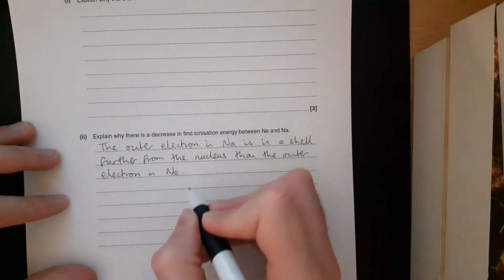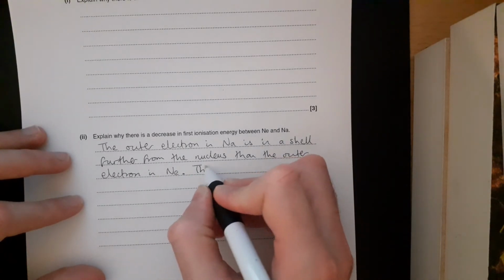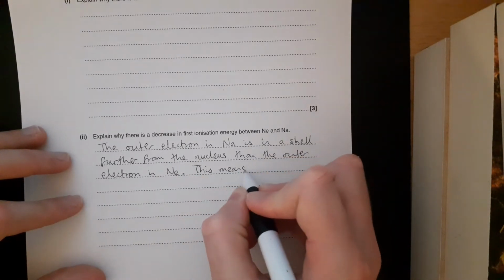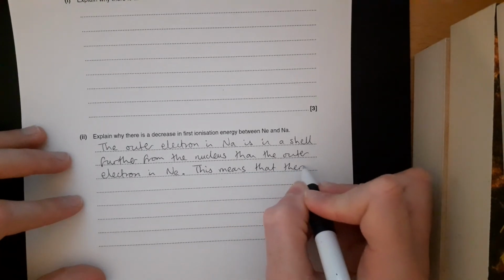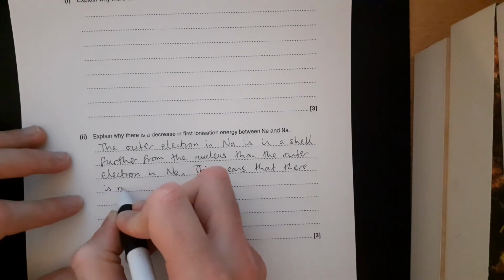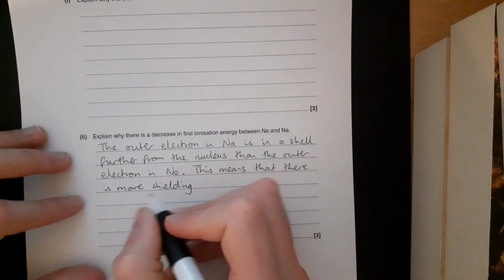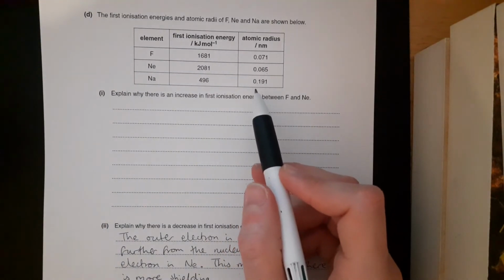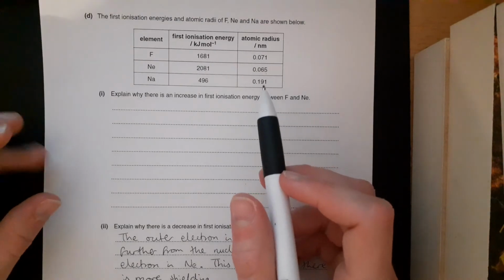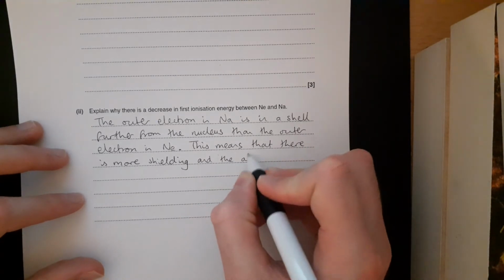So this means that there is more shielding. And the atomic radius is higher. Okay, they're probably not going to give us a mark for that because they've told us it in the table, but we might as well write it anyway. This means there is more shielding and the atomic radius is larger.